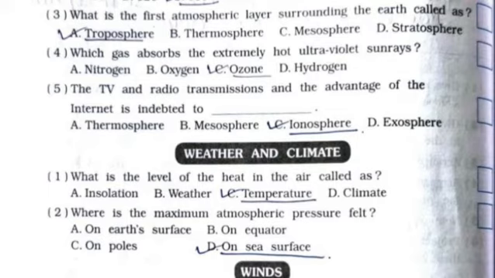Now MCQs for weather and climate. First one, what is the level of the heat in the air called as? It's option number C, temperature. Second, where is the maximum atmospheric pressure felt? It's option number D, on sea surface.